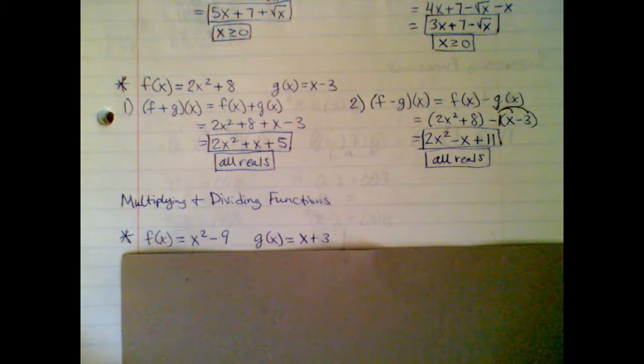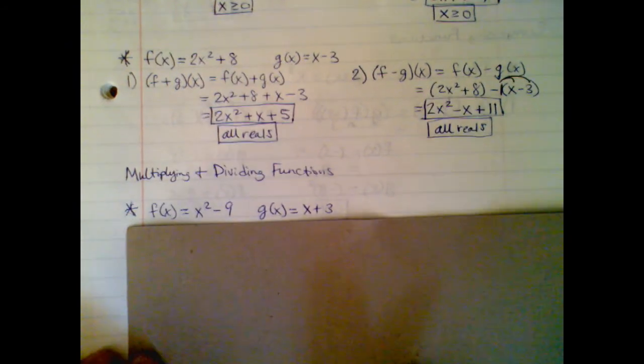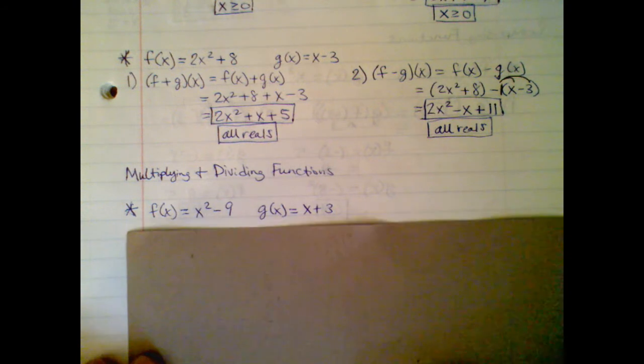Now let's switch to multiplying and dividing. So these are the two functions that we're going to be using for our multiplying and dividing. So we're going to start with multiplying.